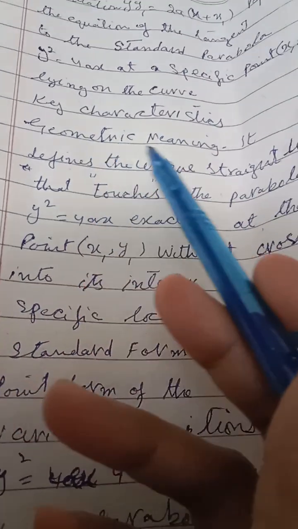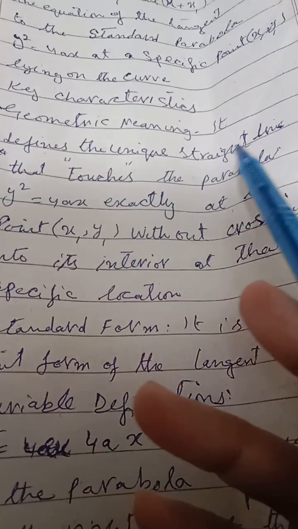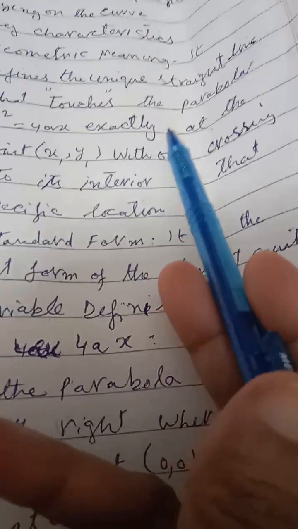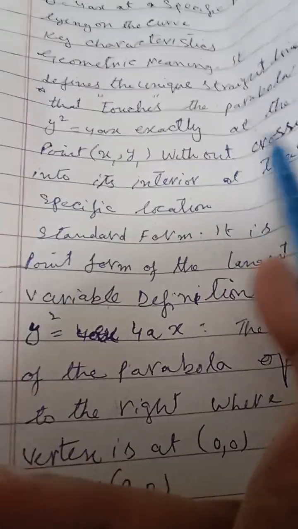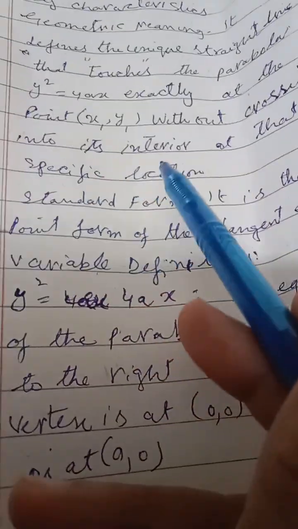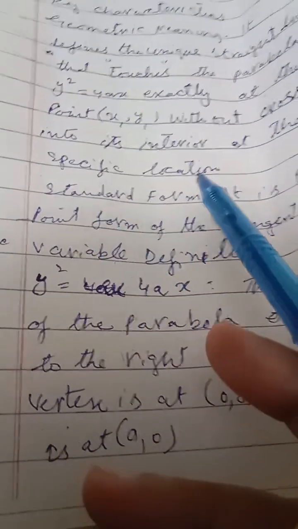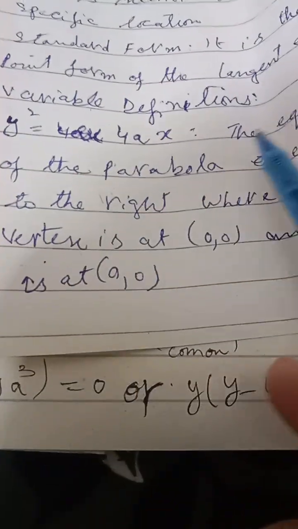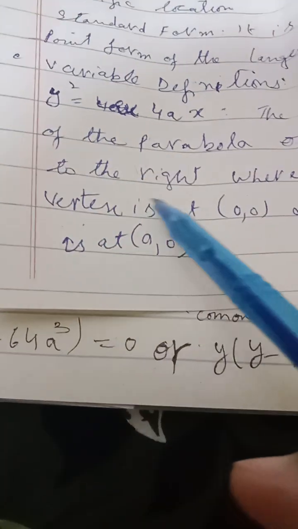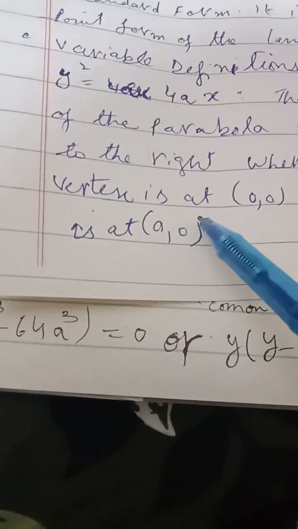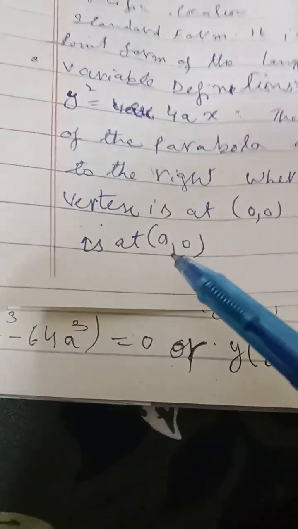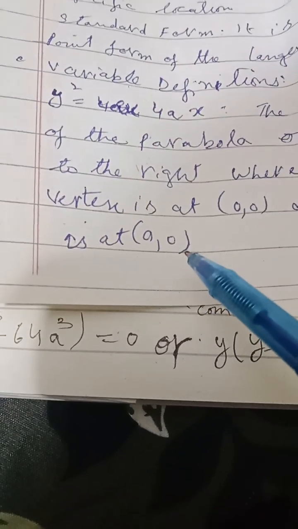Key characteristics. Geometrical meaning: it defines the unique straight line that touches the parabola y square is equal to 4ax exactly at the point x1, y1 without crossing into its interior at that specific location. Standard form: y square is equal to 4ax is the equation of the parabola opening to the right, where the vertex is at 0, 0 and the focus is at a, 0.